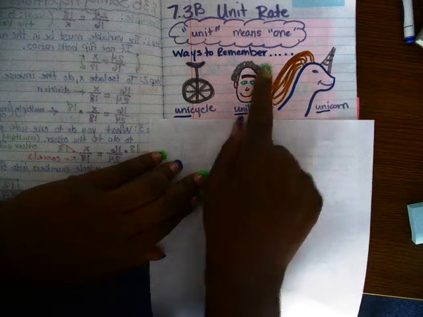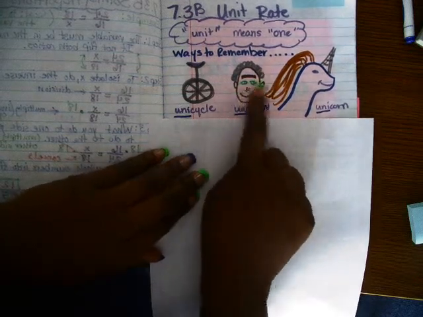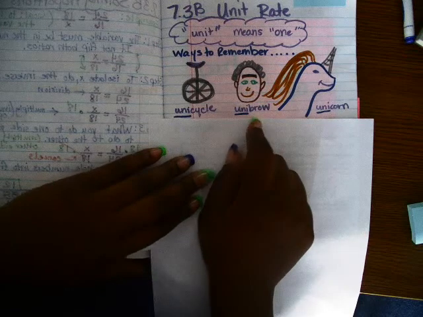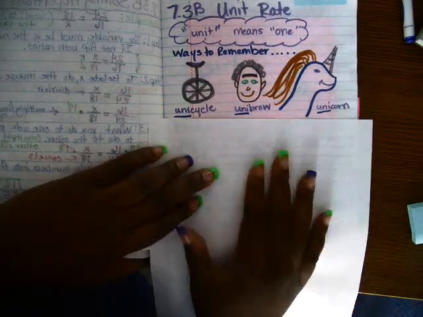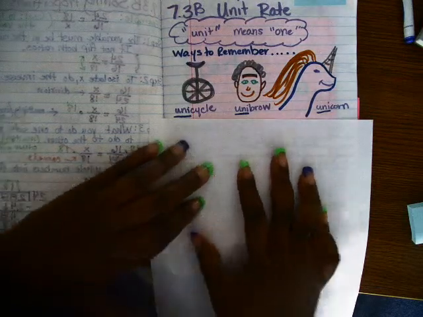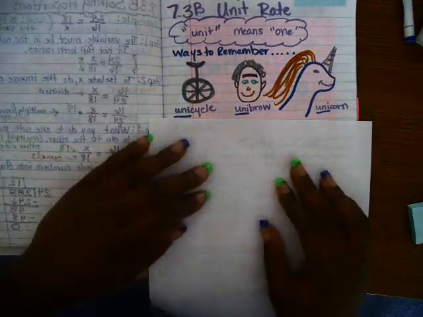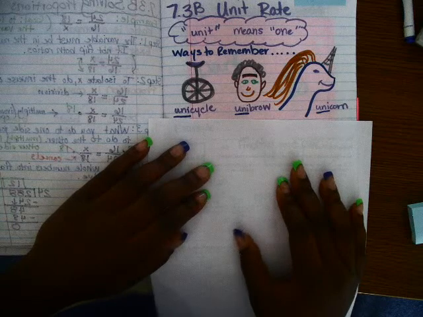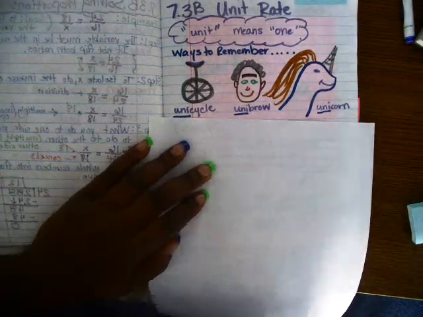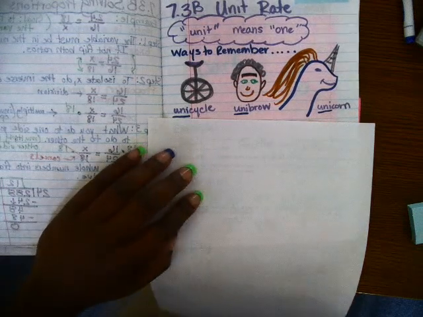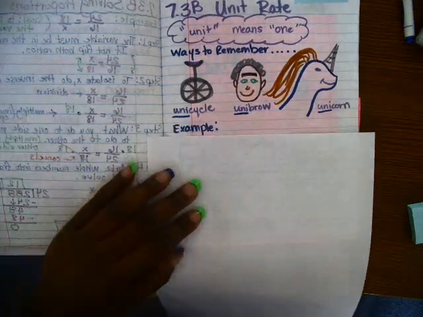If you look at my next picture, it's my little funny man. He has a unibrow. Unibrow meaning one eyebrow because it's connected. It's not separate. So unibrow, one eyebrow. And then my unicorn because he has a horn, one horn on his head. Unicorn. So these are my ways that I think of when I think of unit rate. I'm trying to find one of something. Well, let me give you an example.